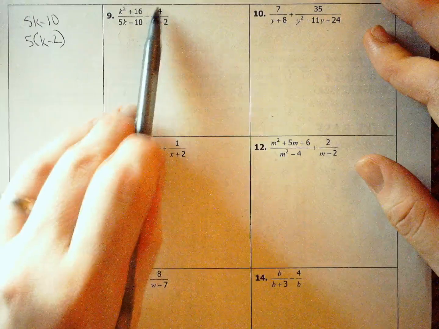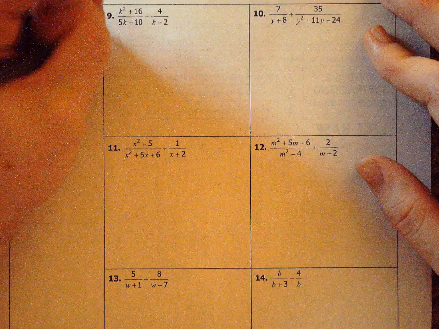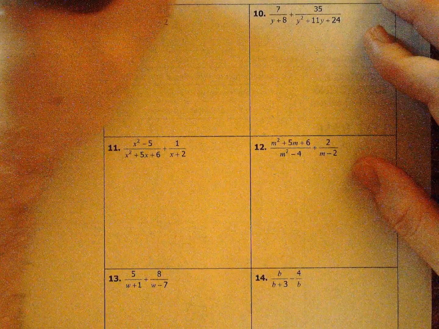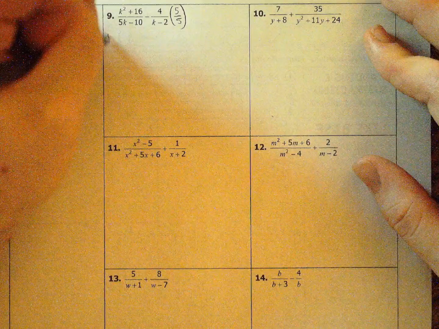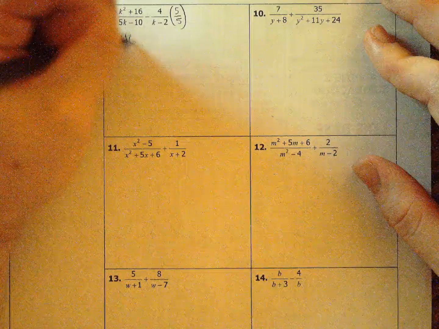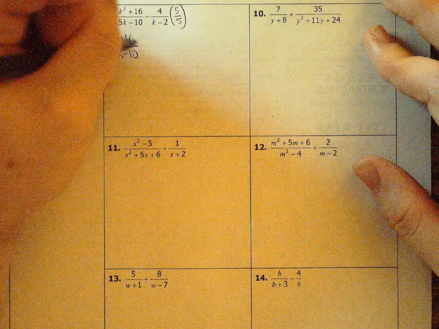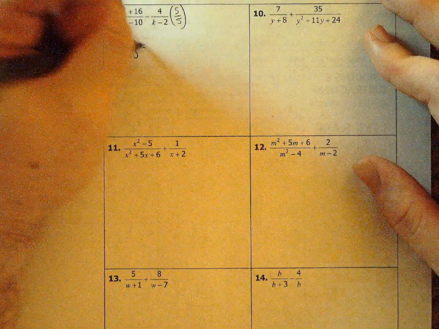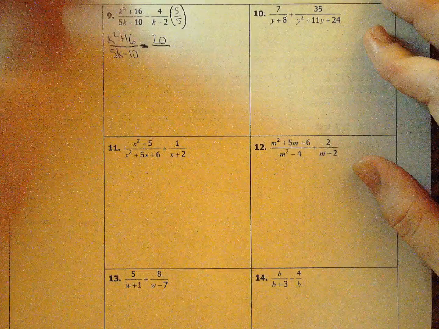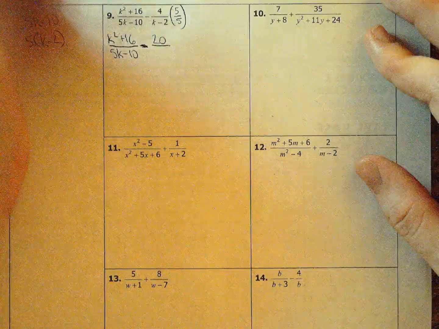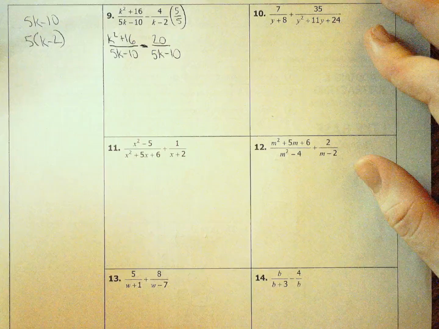All I have to do is multiply my second fraction by 5 over 5. And if I do that, let's see what happens. So if I multiply this by 5 over 5, okay, now I have k squared plus 16 over 5k minus 10, minus, not equals, 4 times 5 is 20 over k minus 2 times 5 is 5k minus 10.